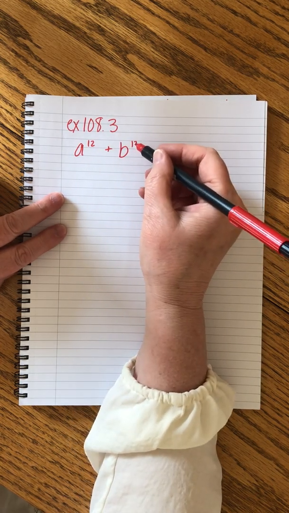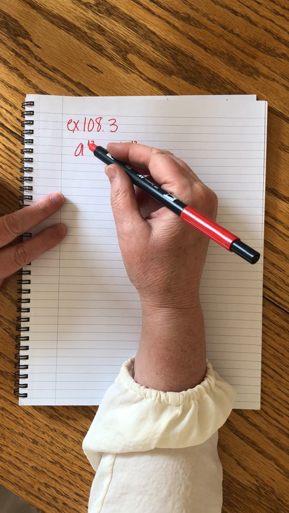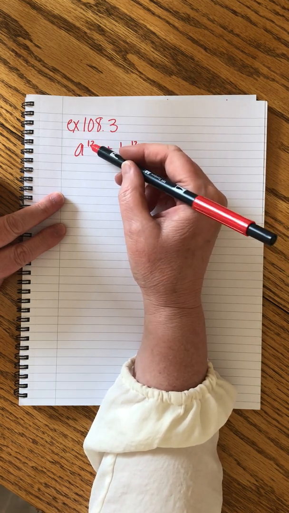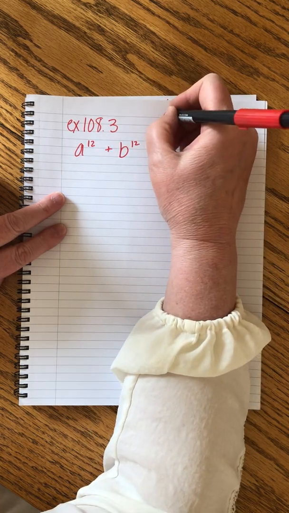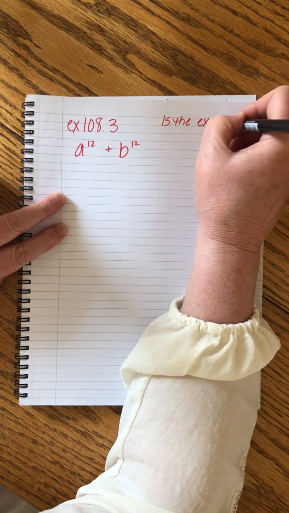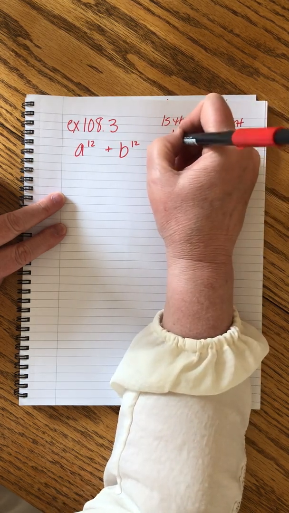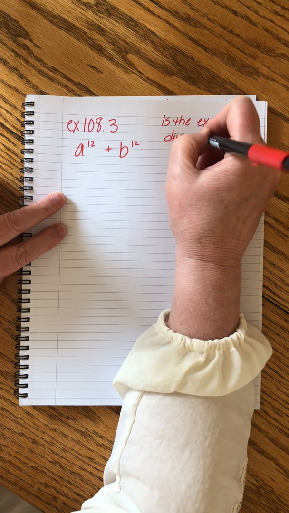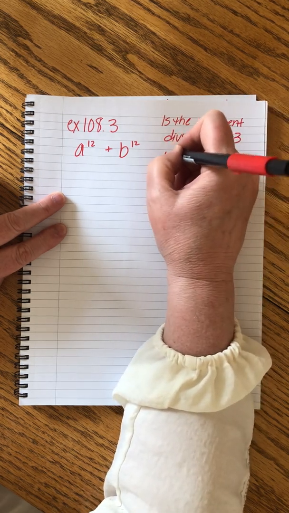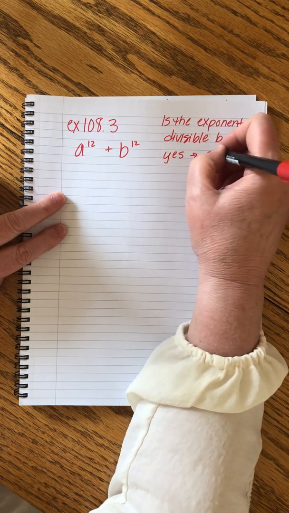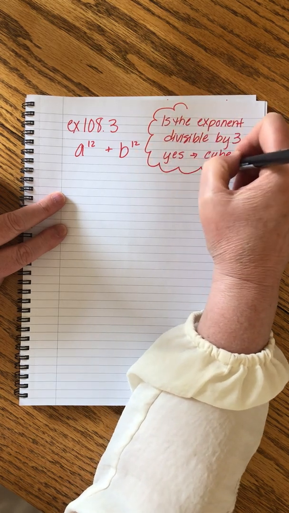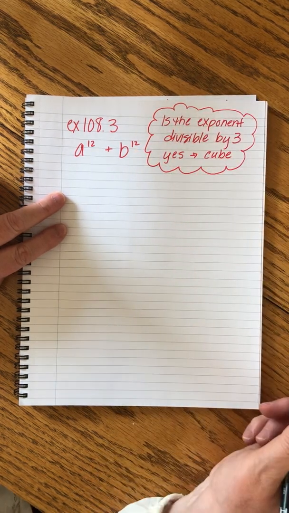We know that these are cubes because this number is divisible by 3. Remember, that's the secret for breaking this down: is it divisible by 3? Yes, it is. If the answer is yes, then it's a cube. Okay, so that's a quick way you can test that.